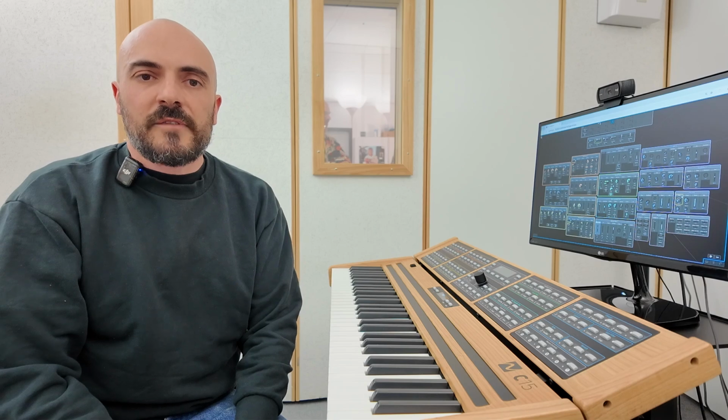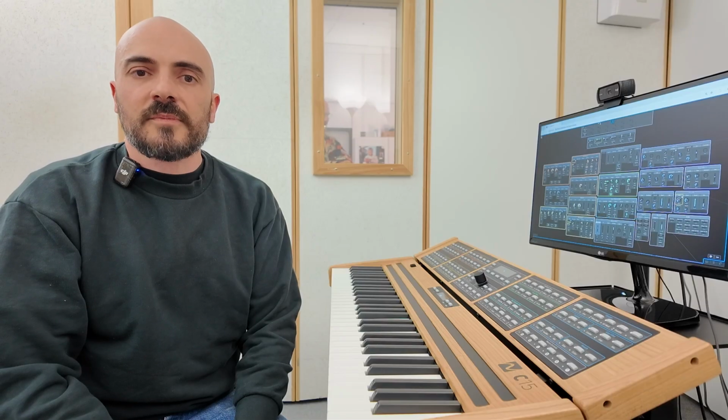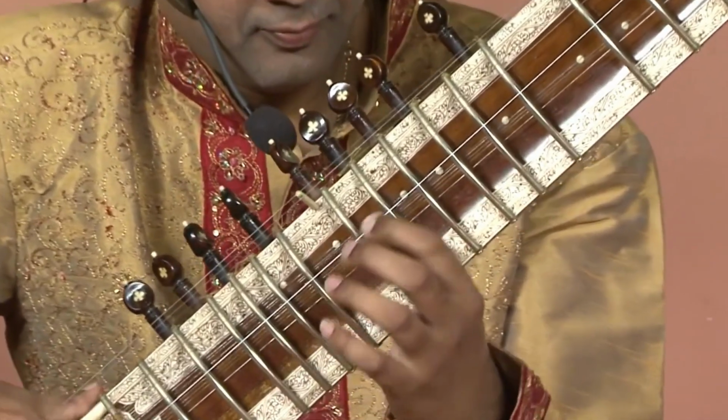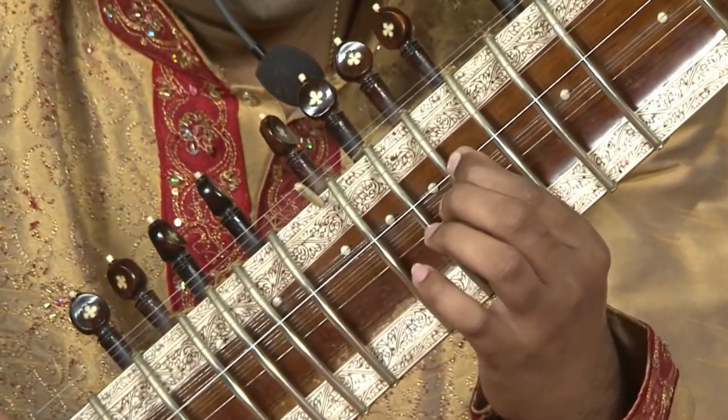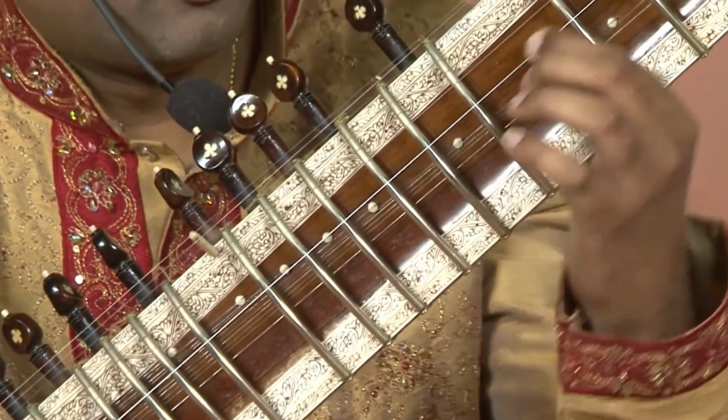This principle of sympathetic resonance also applies to instruments like the sitar, where plucking a single string doesn't just produce a note. The vibration excites sympathetic strings, reinforcing and enriching the sound. The result is an intricate blend of overtones, sustain, and evolving harmonics.